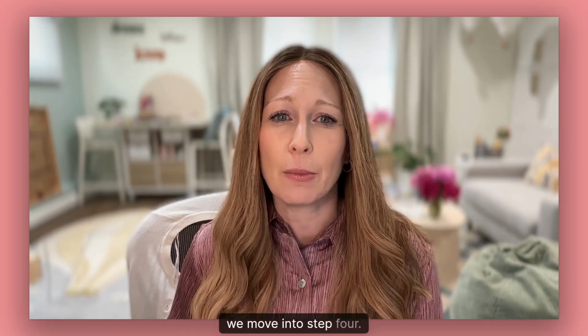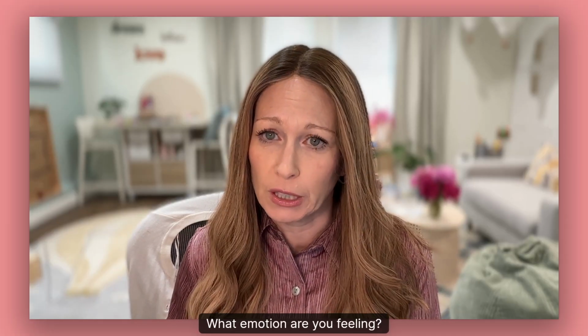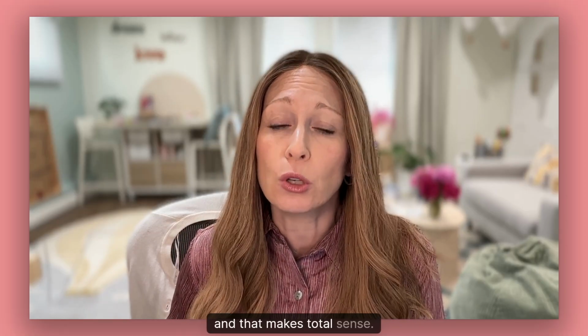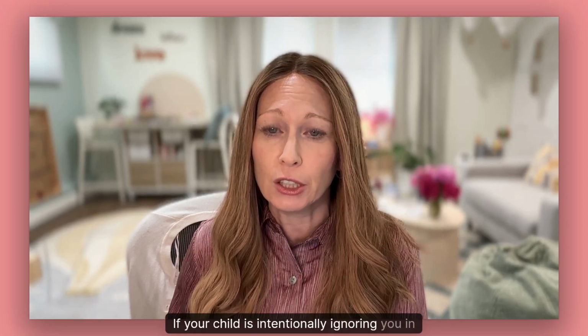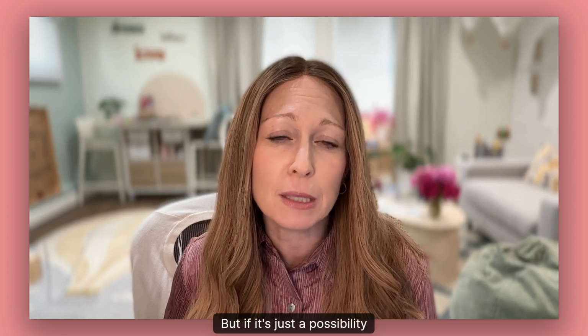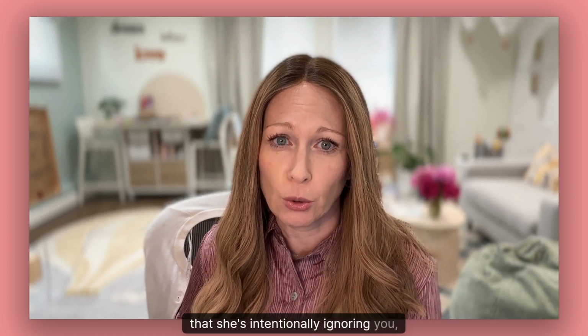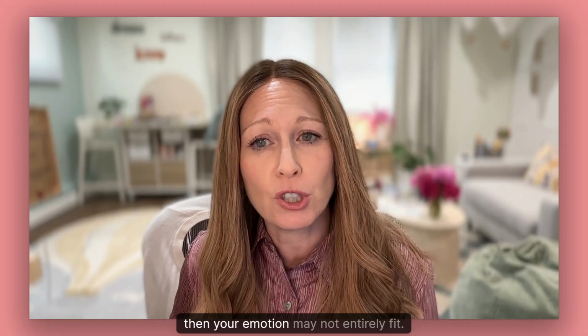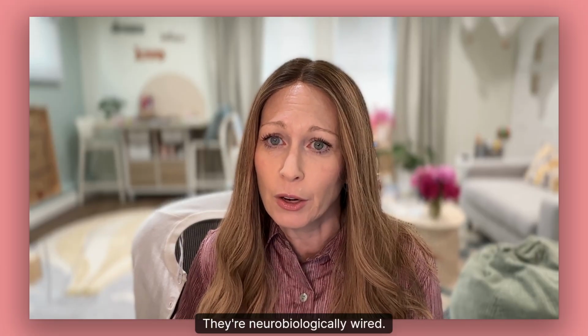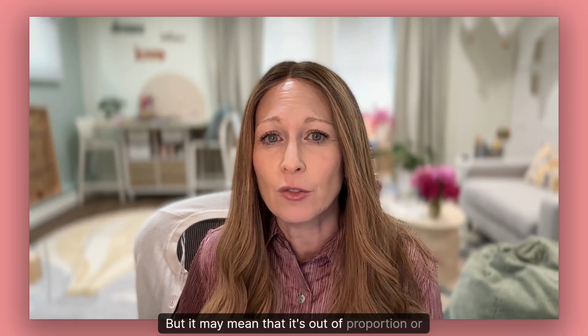From there, we move into step 4. What emotion are you feeling? Does it fit the facts? So here the mom is feeling angry, and that makes total sense. If your child is intentionally ignoring you in order to be disrespectful, feeling anger sounds perfectly appropriate. But if it's just a possibility that she's intentionally ignoring you, not a fact, then your emotion may not entirely fit. Now, that doesn't mean that the emotion is bad. Emotions are automatic, they're neurobiologically wired, but it may mean that it's out of proportion or misdirected based on the actual facts.